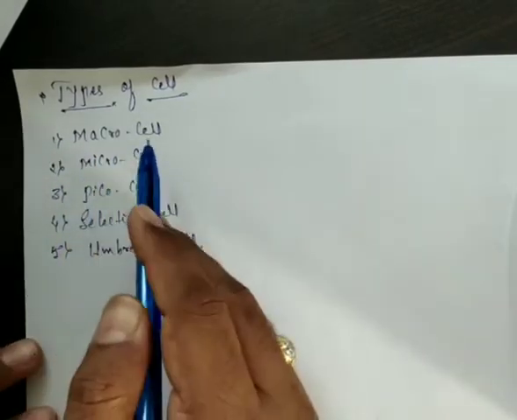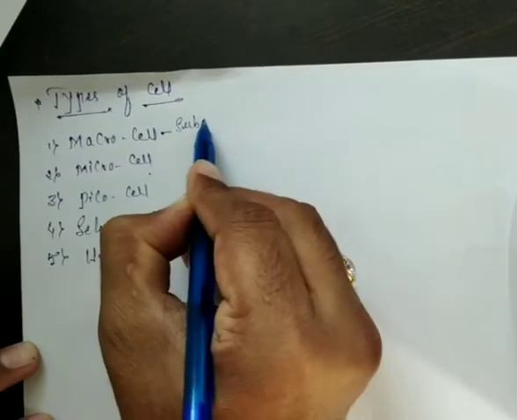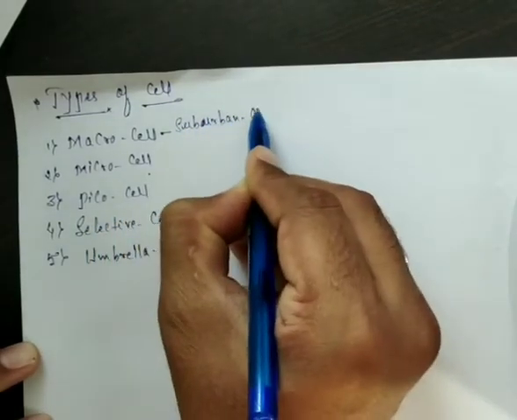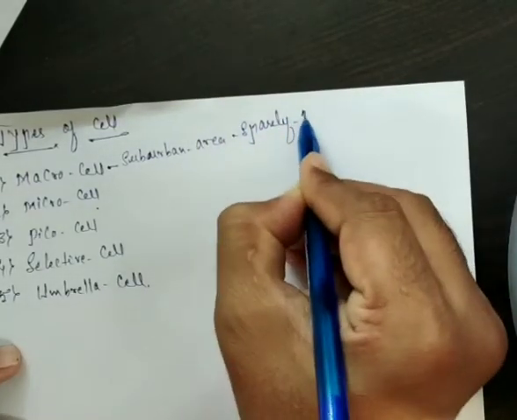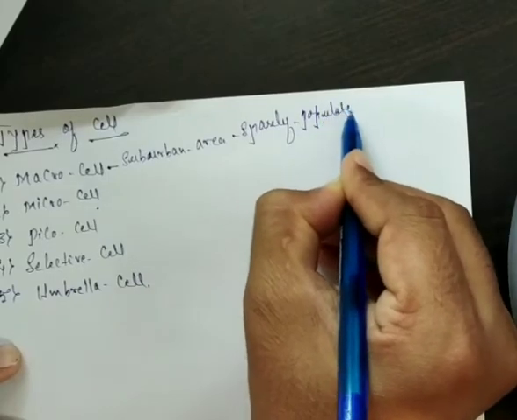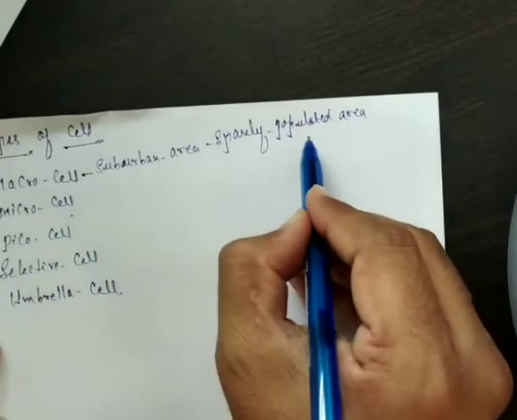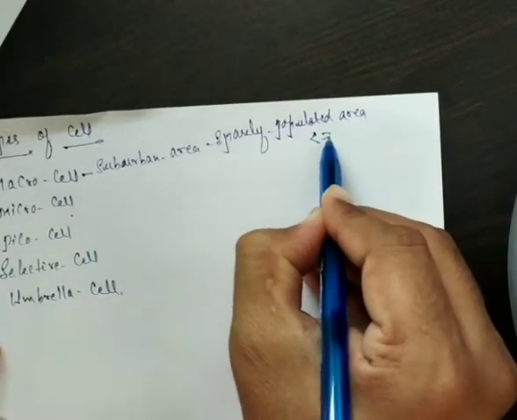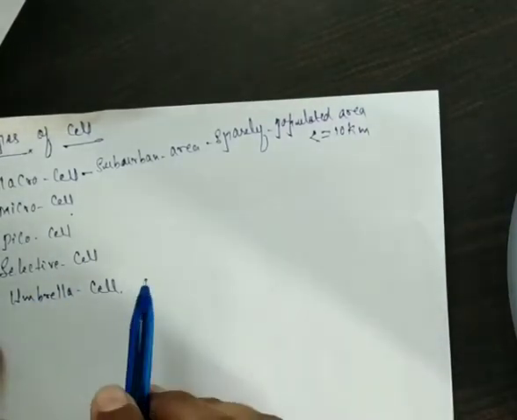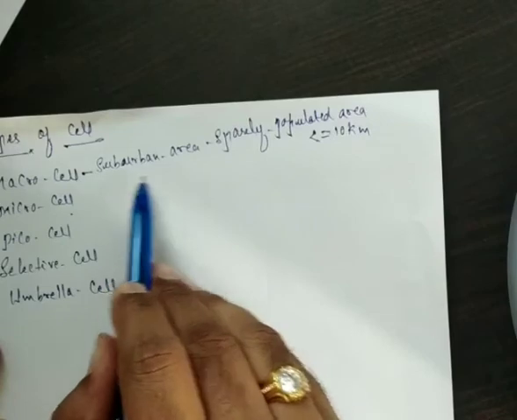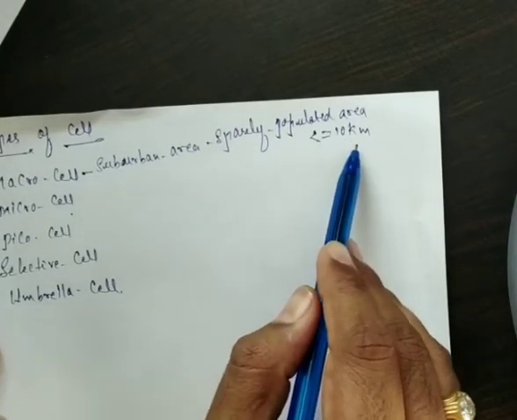Where are these cells used? The macrocells are used in suburban areas. A suburban area is a sparsely populated area, and it will cover a distance of greater than or equal to 10 kilometers.